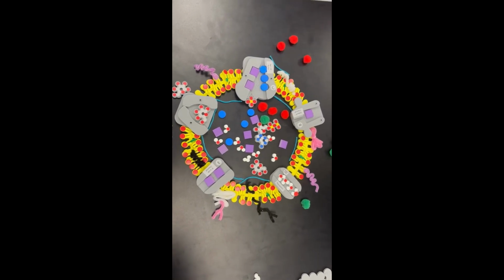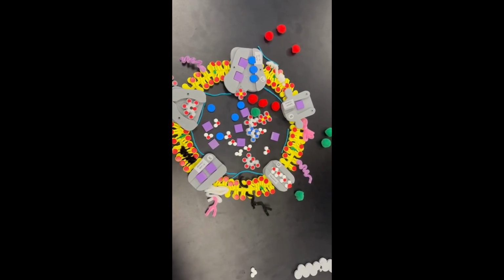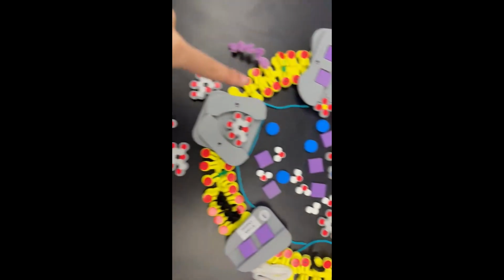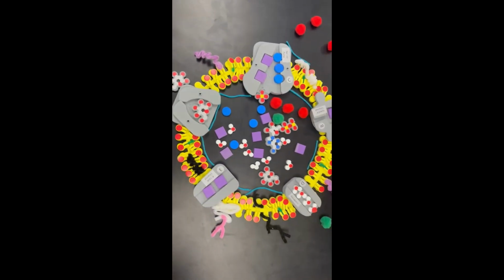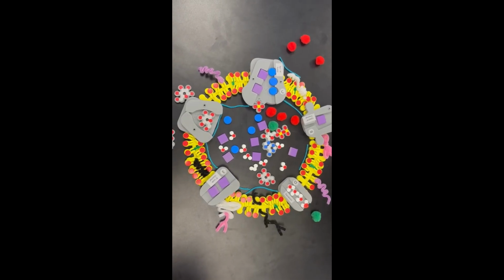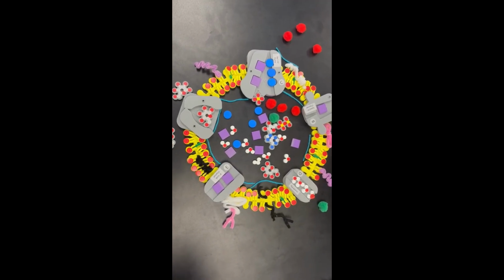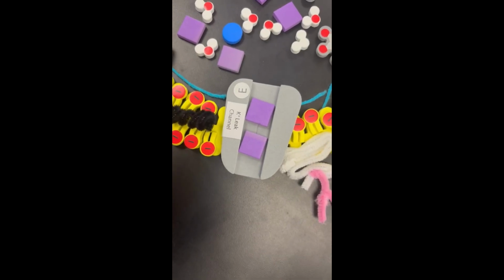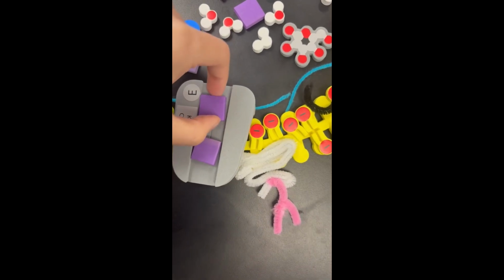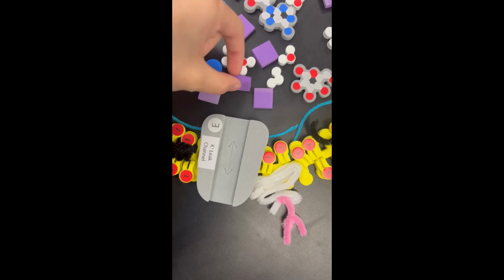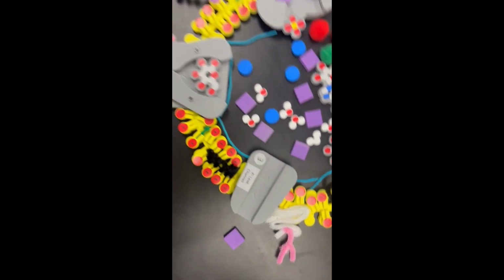Next, we will discuss facilitated diffusion, which is also passive transport. Facilitated diffusion is where molecules move down the concentration gradient from high to low concentration with the help of membrane proteins, but without using energy. For this example, pay attention to the leak potassium channel. This channel helps potassium ions pass through the membrane in order to maintain homeostasis. There's multiple different types of facilitated diffusion. We'll go over two more.